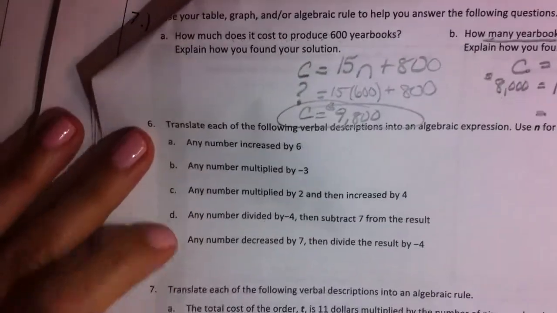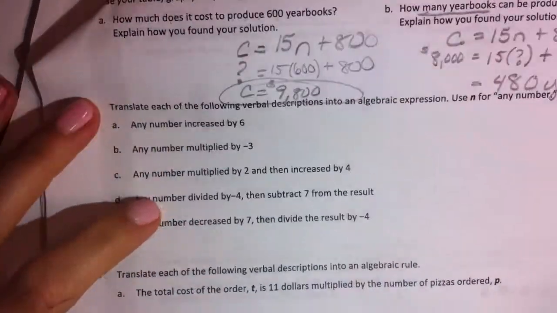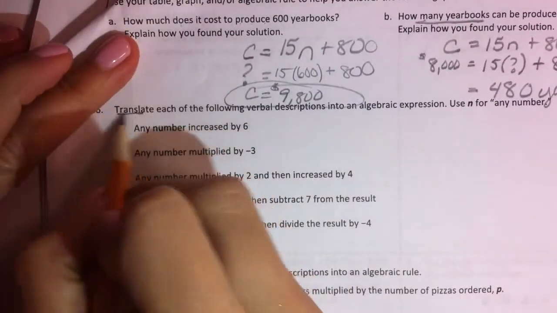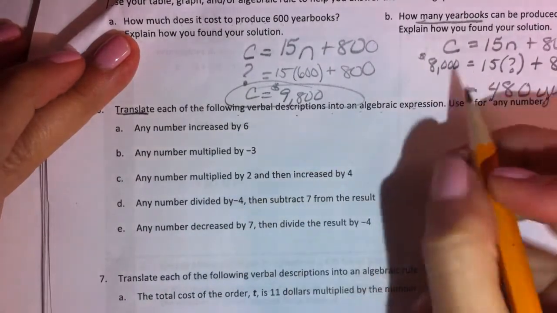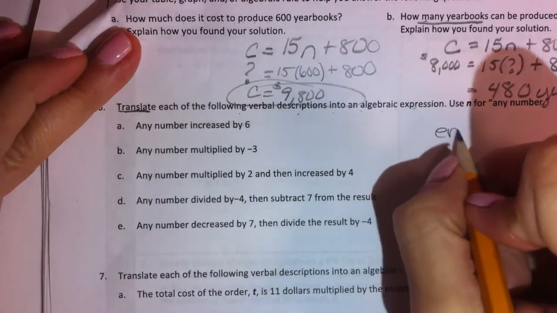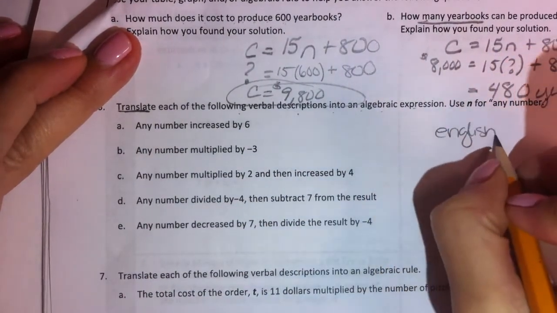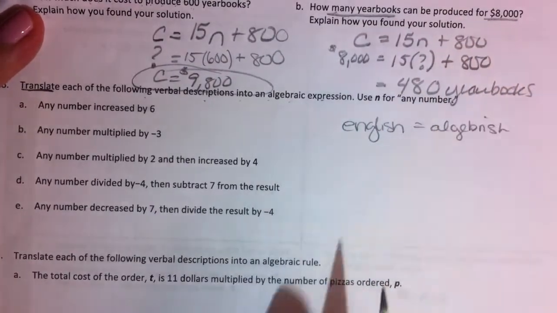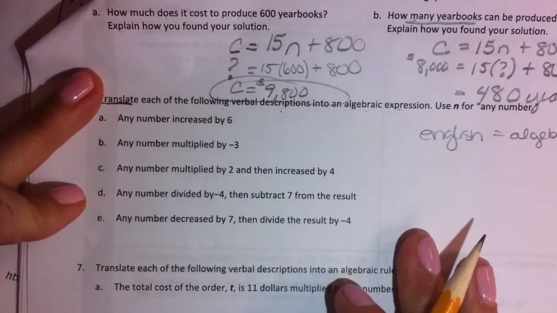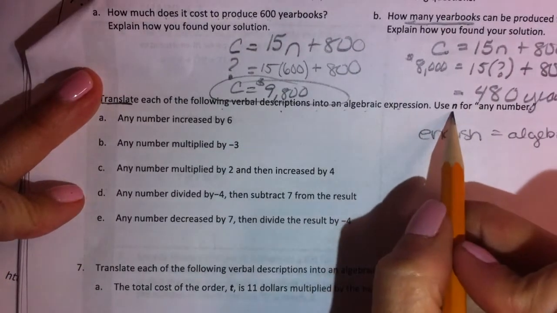Okay, guys, this is homework 4.3, part 2. It says translate. Most of us can do that. The following verbal descriptions into algebraic expressions. So we need to translate from English words that we see on the paper to algebraic numbers and symbols. We can do that. All right, any number, it says use n for any number.